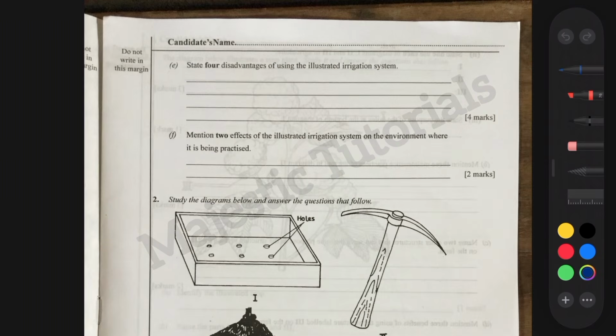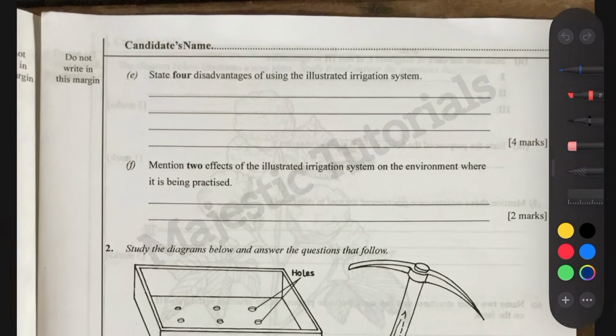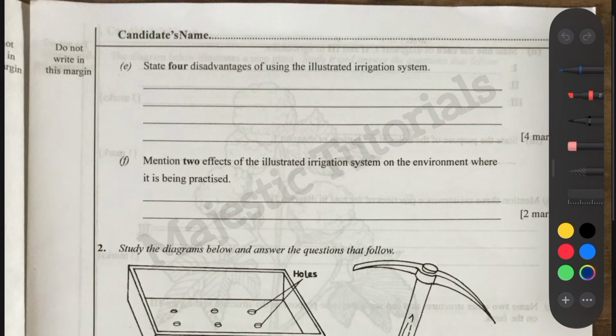E question rather. State 4 disadvantages of using the illustrated irrigation system. Number 1, it is expensive. Another disadvantage is that it requires skill.